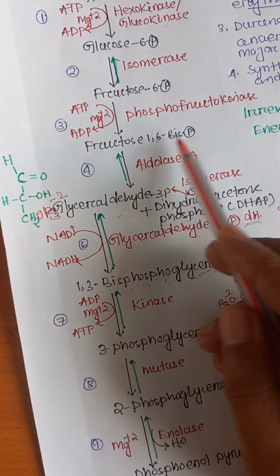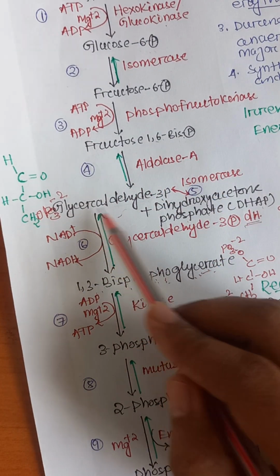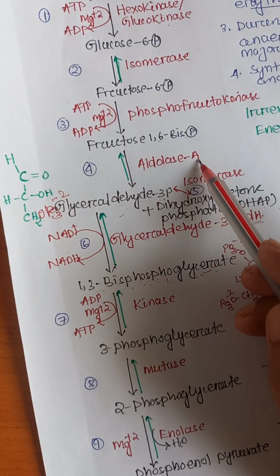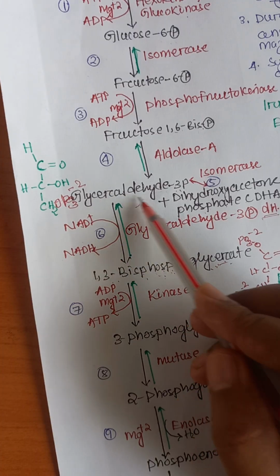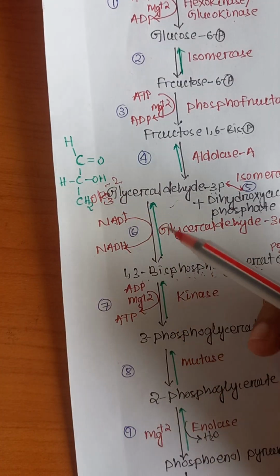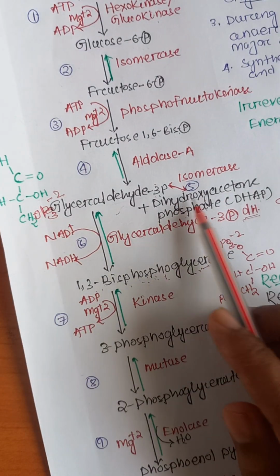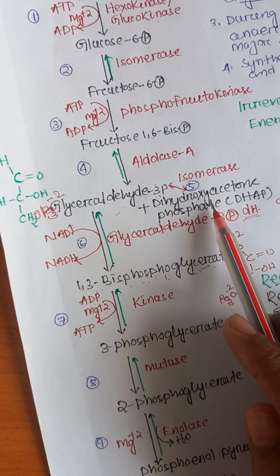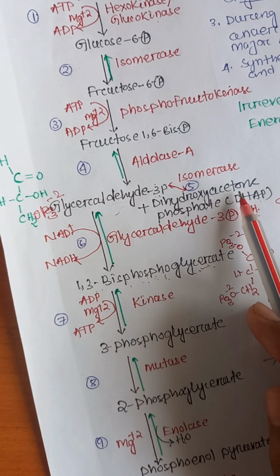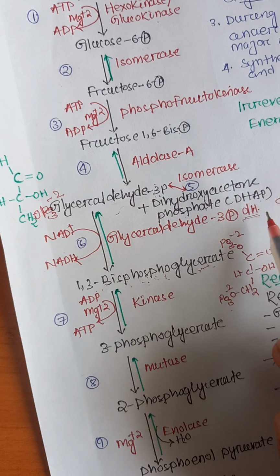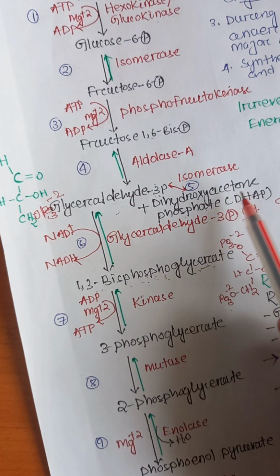So fructose 1,6 bisphosphate is converted into glyceraldehyde 3 phosphate and dihydroxyacetone phosphate with the help of aldolase A. Here, you will see glyceraldehyde 3 phosphate. This is the actual structure of glycerol, and if you add one phosphate at the third position, it will convert into glyceraldehyde 3 phosphate. Similarly, dihydroxyacetone phosphate has a ketone group. There are two hydroxy groups at the first and third positions and one ketone group, the functional group, at the second carbon. That becomes dihydroxyacetone phosphate.